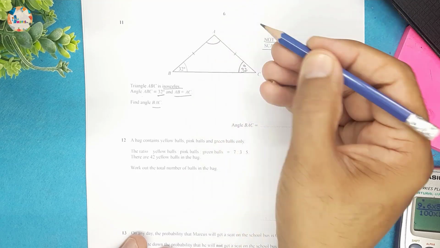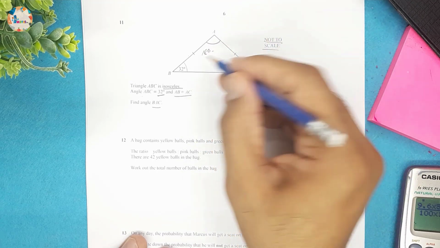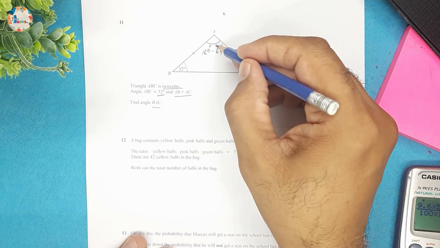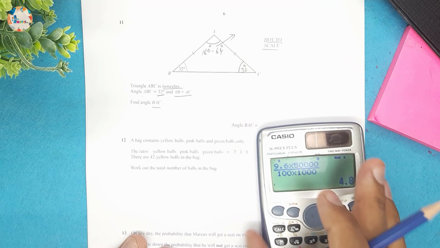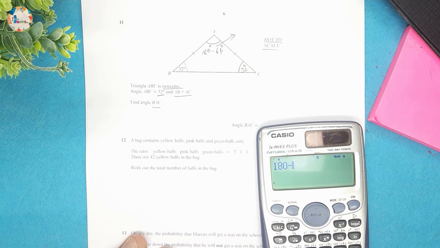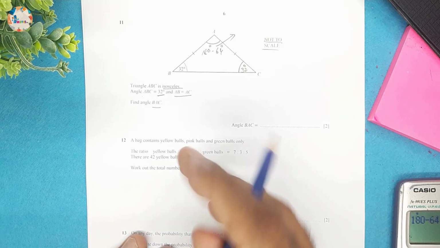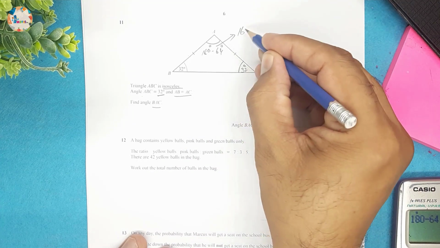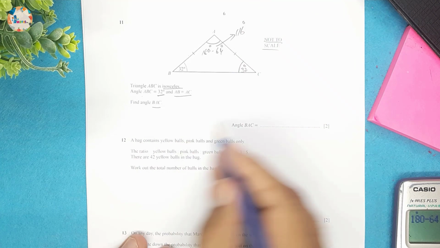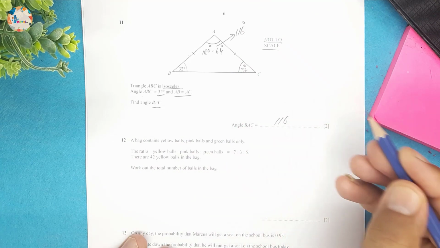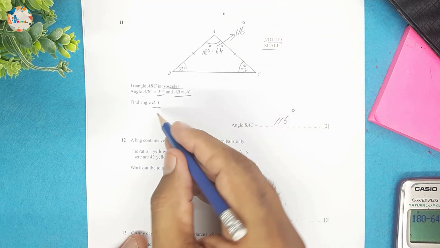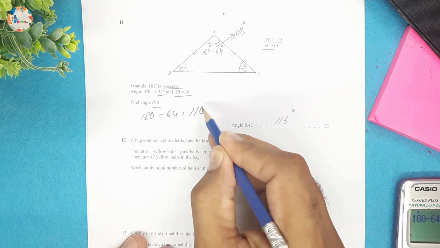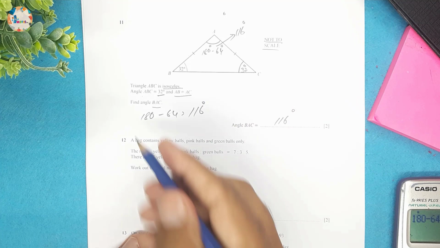Now this will be 180 minus, 32 plus 32 will be 64 degrees, and this calculation we can write right here: 180 minus 64 will be equal to 116 degrees. We have shown the calculation, otherwise you can write here 180 minus 64 is equal to 116 degrees, and this is equal to angle BAC.